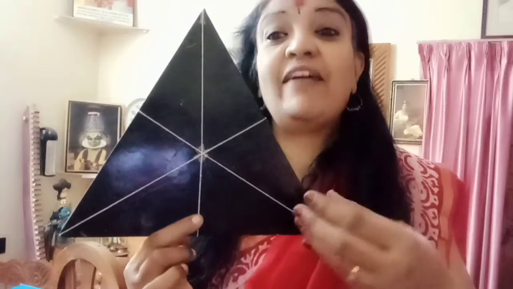Here I have drawn three medians, and these three medians intersect at a point. That meeting point has been given a special name: centroid, C-E-N-T-R-O-I-D. We use the letter G for the centroid. Instead of C, we use G. G stands for gravitational; we say the gravitational point is there. So using that G, we mention the centroid as the meeting point of the three medians.